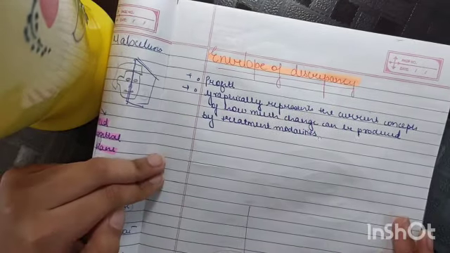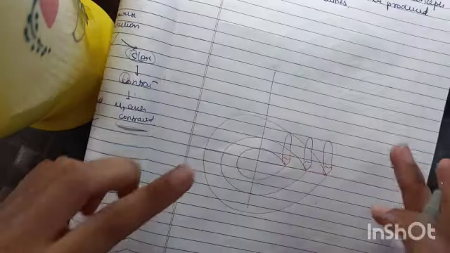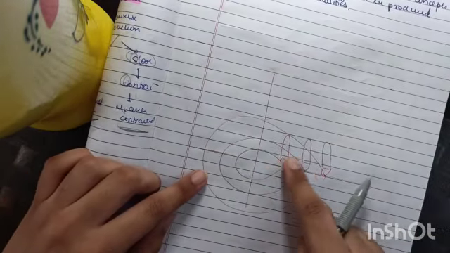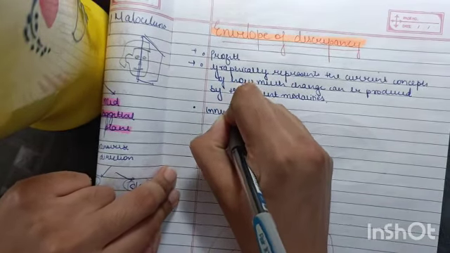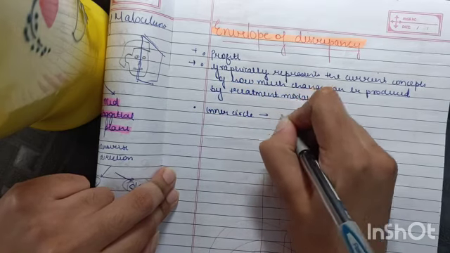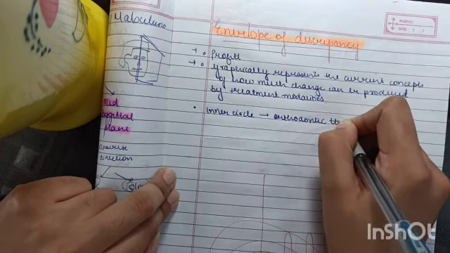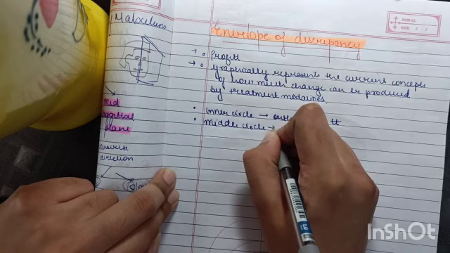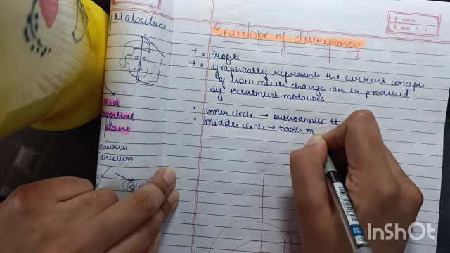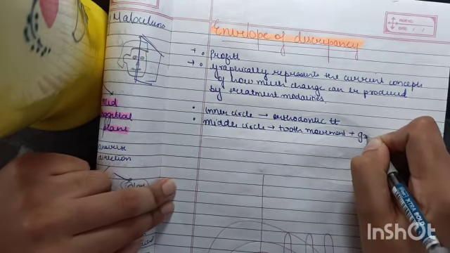First of all, you have to know that in the envelope of discrepancy, we have three circles: the inner circle, the middle circle, and the outer circle. Every circle stands for a certain treatment modality. The inner circle stands for orthodontic treatment. The middle circle stands for tooth movement plus growth modification.